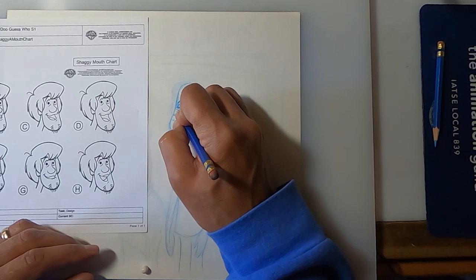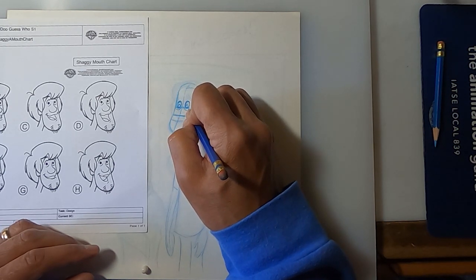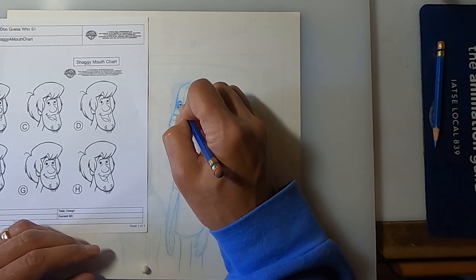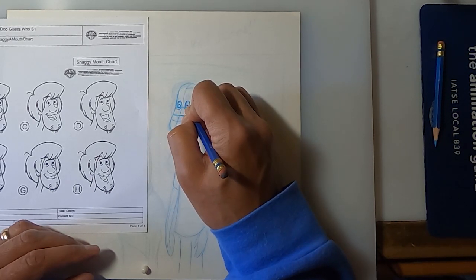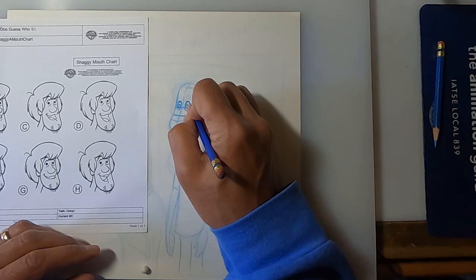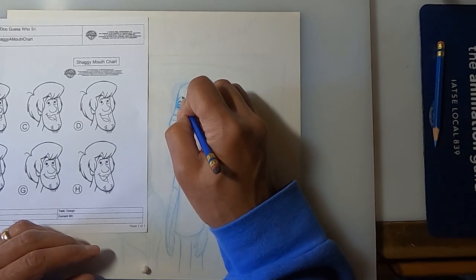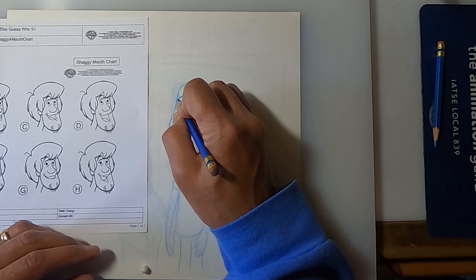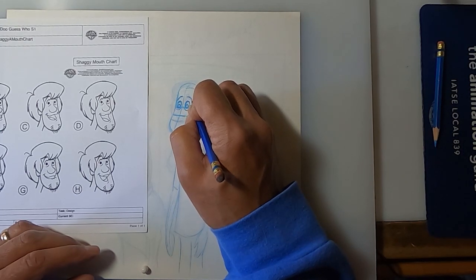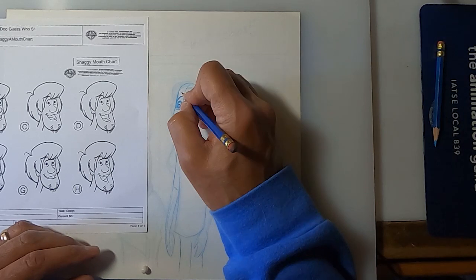So he has under eye lines like this. And big circle eyes like this. And his eyebrows up like that. His other, we probably wouldn't see because it'll probably be covered by his hair.